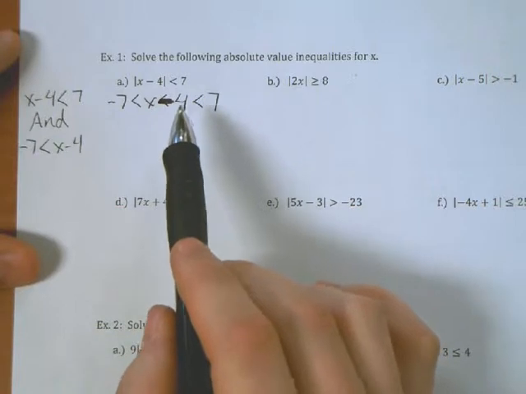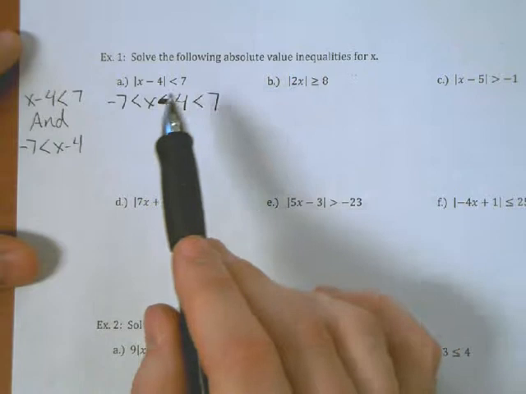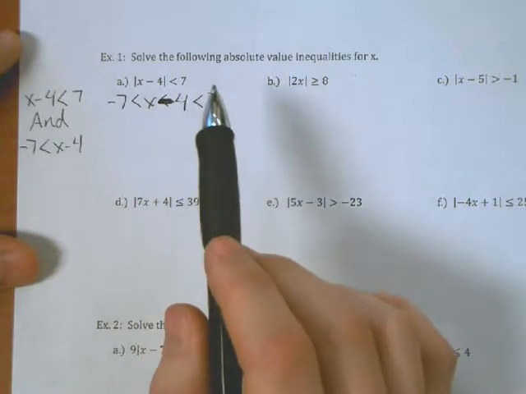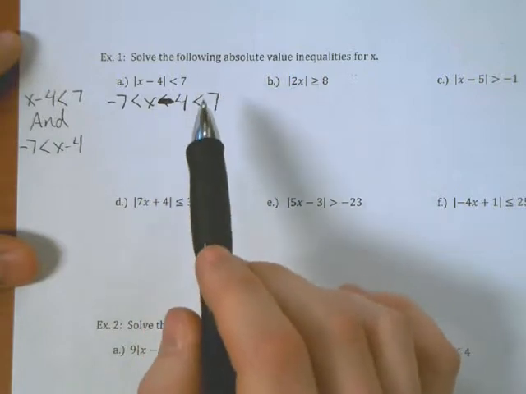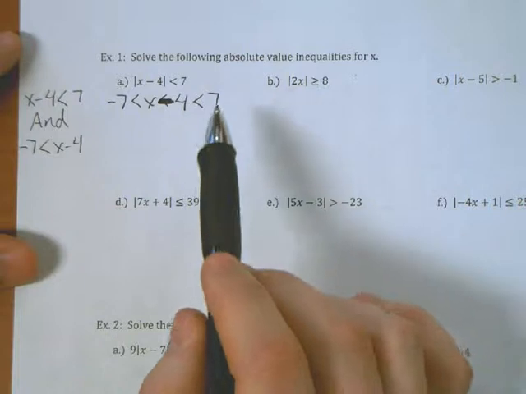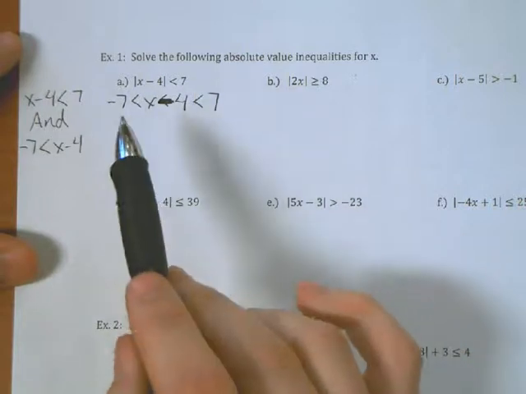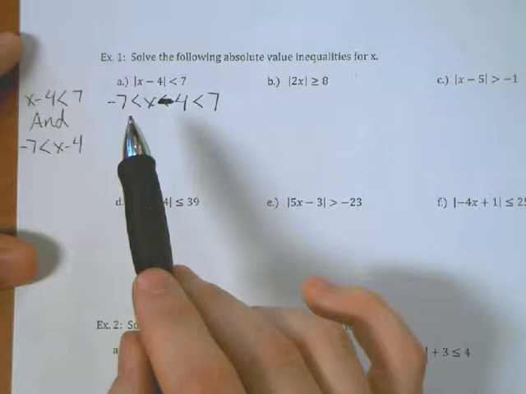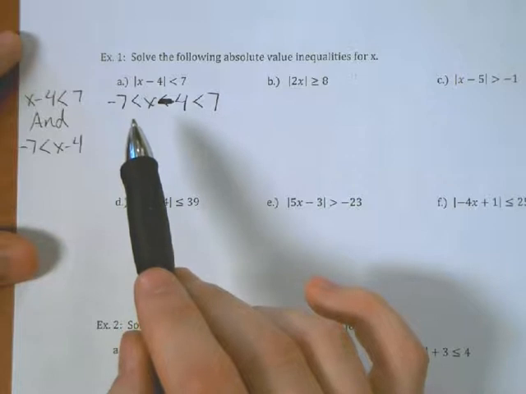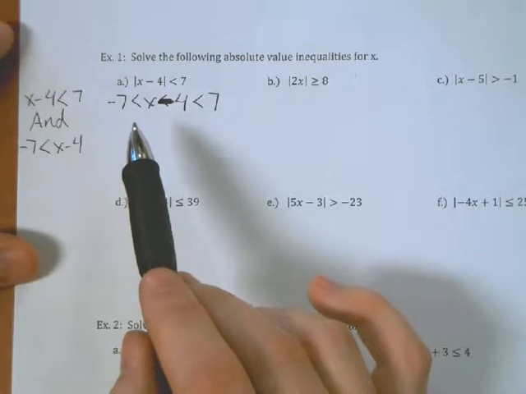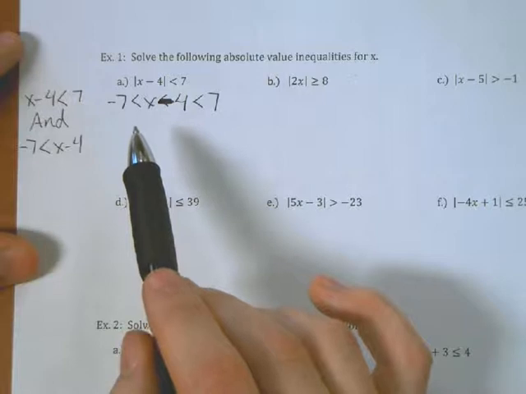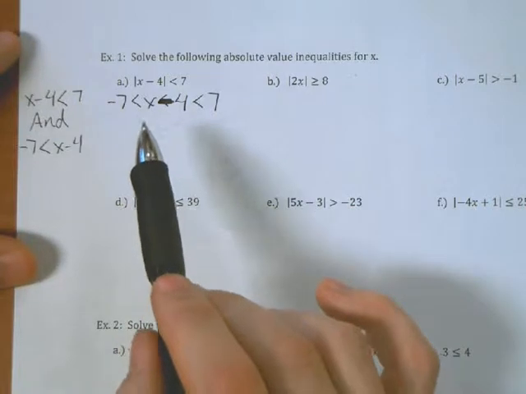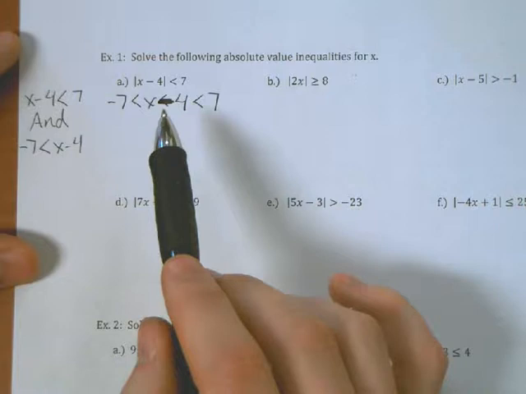Put the thing in the absolute value signs in the middle. Put what's on the other side of the inequality on the right, and then its opposite on the left. And then solve, just like you normally would. I accidentally put a less than sign, but it should be a minus sign.